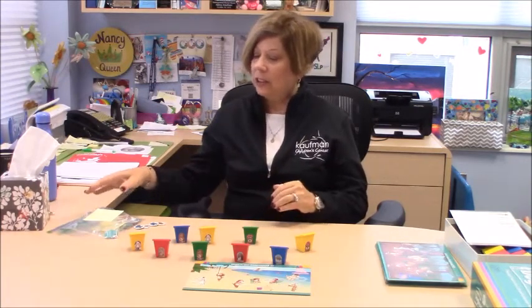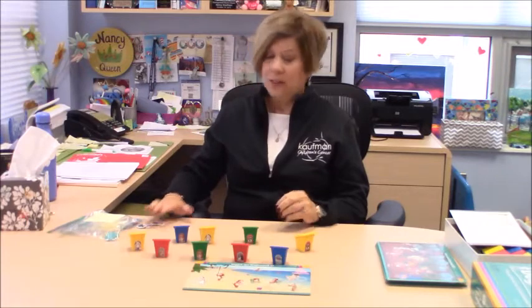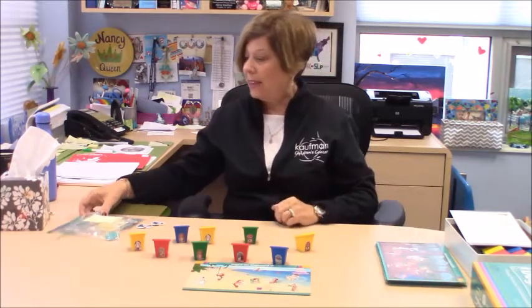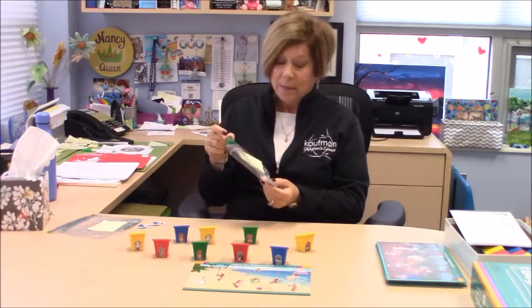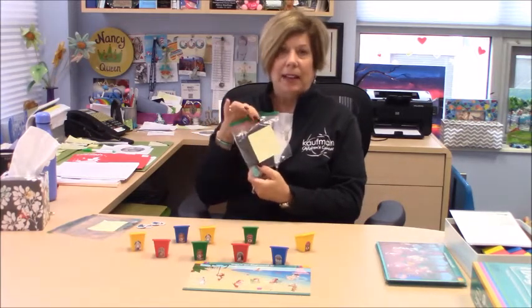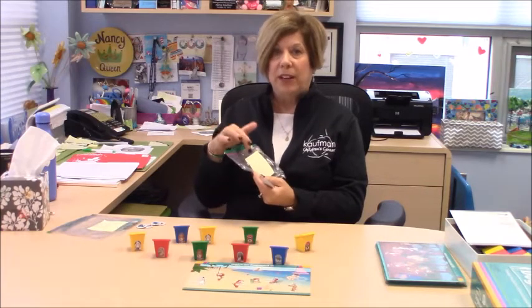Now, I like to load, you have to do some organizing before the child walks in. So I like to organize the tokens by theme. So I've taken some just regular little baggies, and for example, this one I labeled as the zoo, and I put all the tokens that match the zoo in this particular bag.